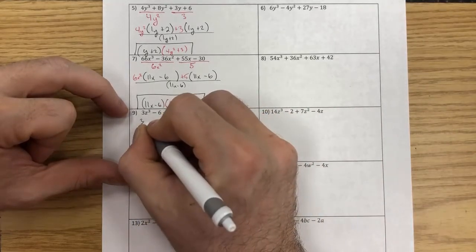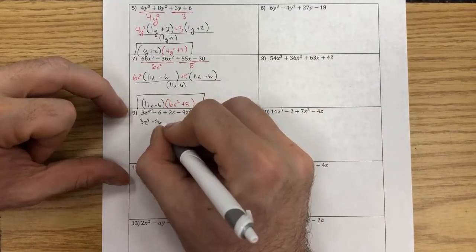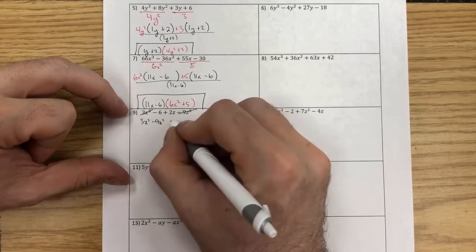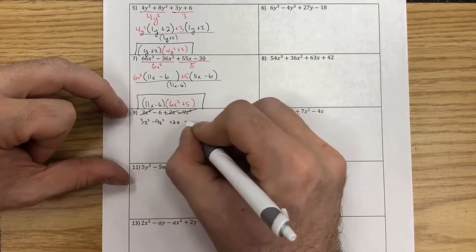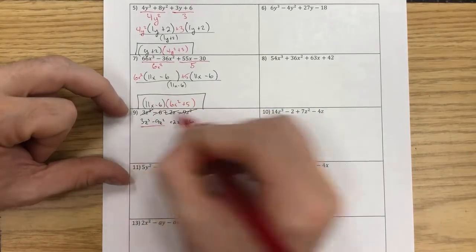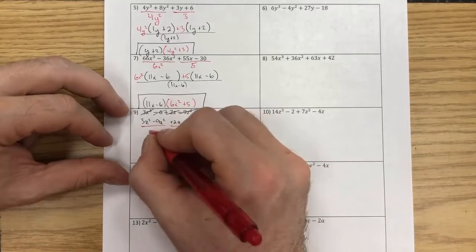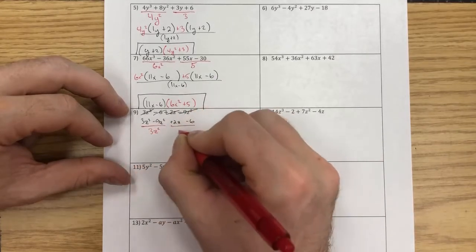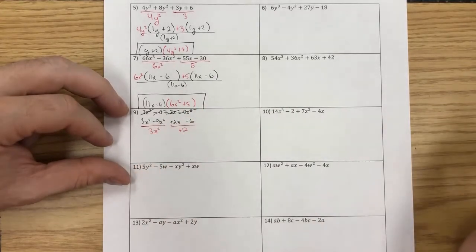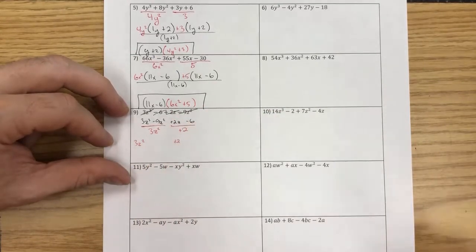So I'm going to rewrite this as 3z cubed minus 9z squared plus 2z minus 6. Descending powers is what we call alphanumeric order. And this allows us to, when we group, get the best chance for pairings possible. Here we'll have a 3z squared, and over here we'll have a 2. So 3z squared plus 2.